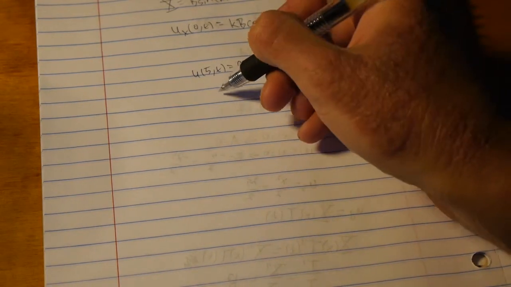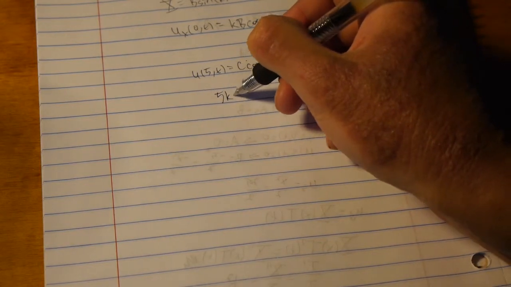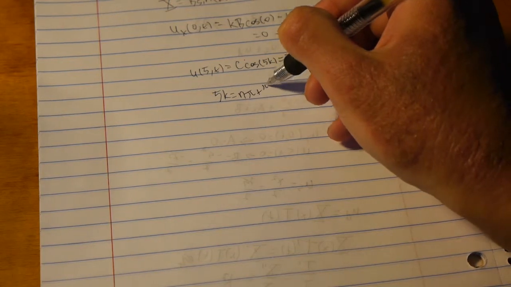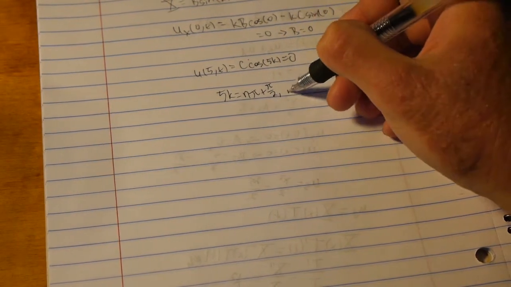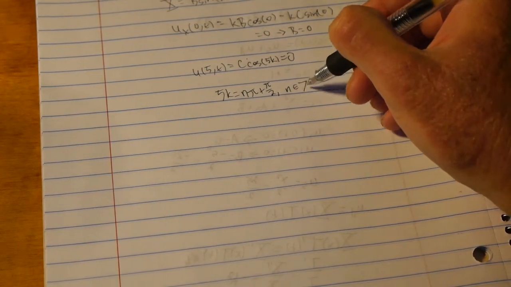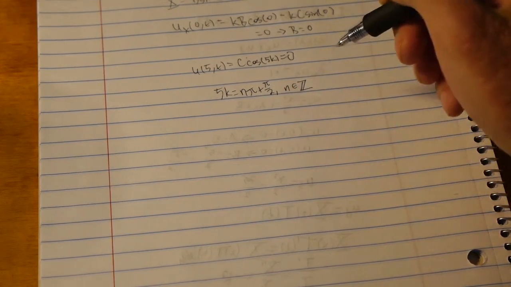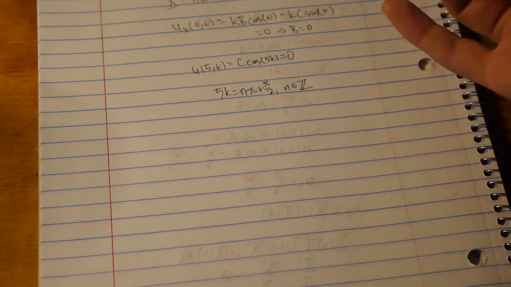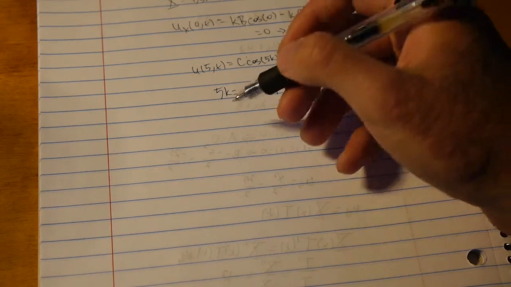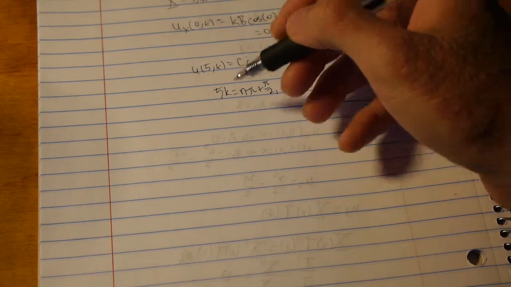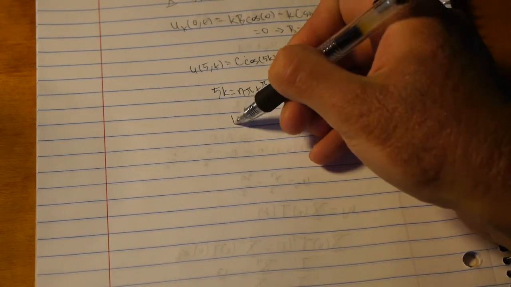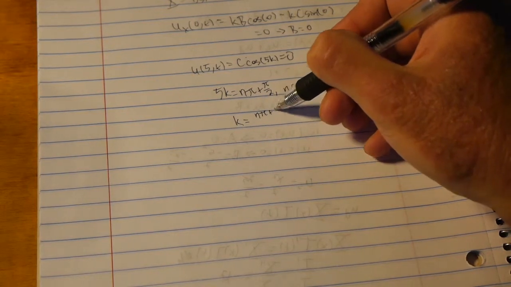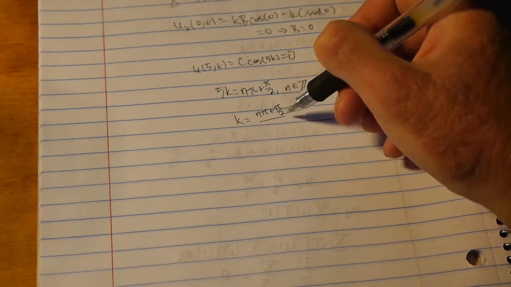So we set 5k is equal to n pi plus pi over 2. N, of course, is an integer. We usually use positive integers for this, for series, of course. So just to remember that. So then we solve for k. So we have k is equal to n pi plus pi over 2, over 5.